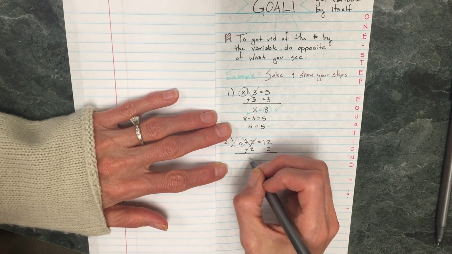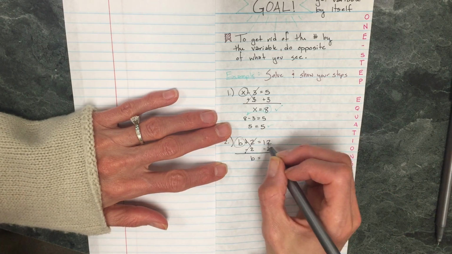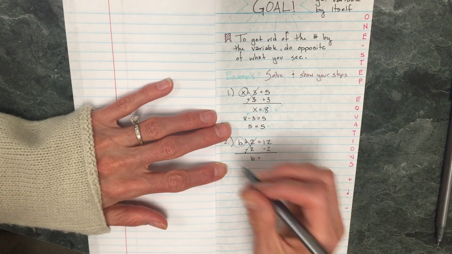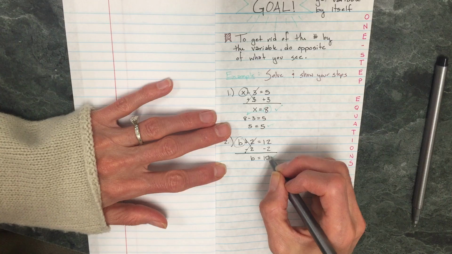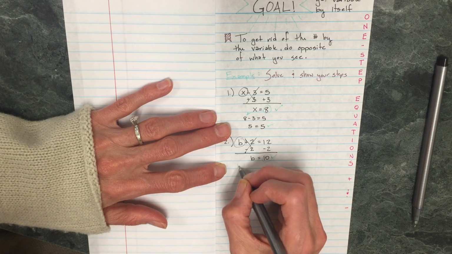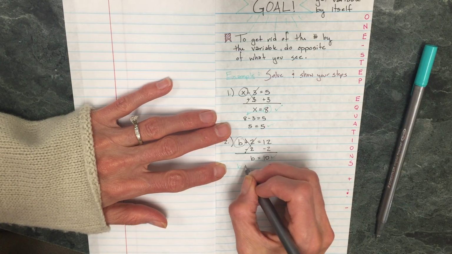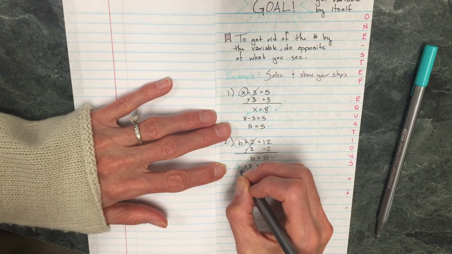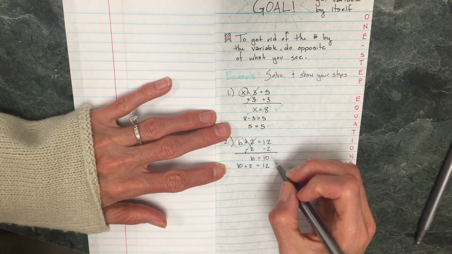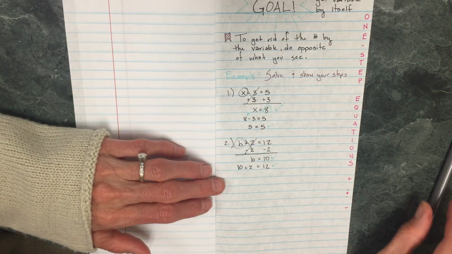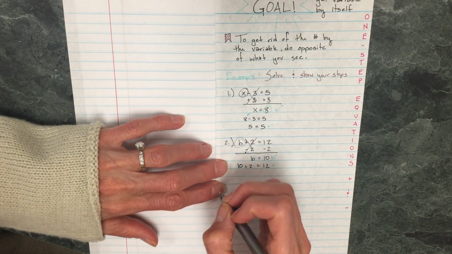So I bring my b down, and 12 minus 2 is 10. b equals 10. I'm going to check it real quick. I'm going to take 10, I'm going to plug it in. So 10 plus 2, does that equal 12? Yep. So that works.